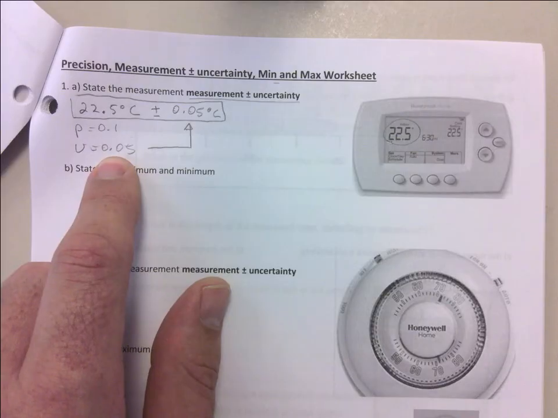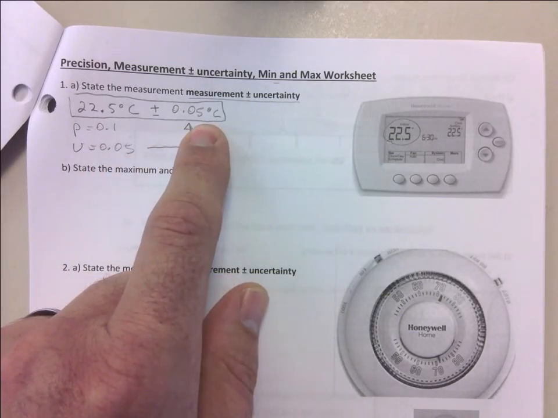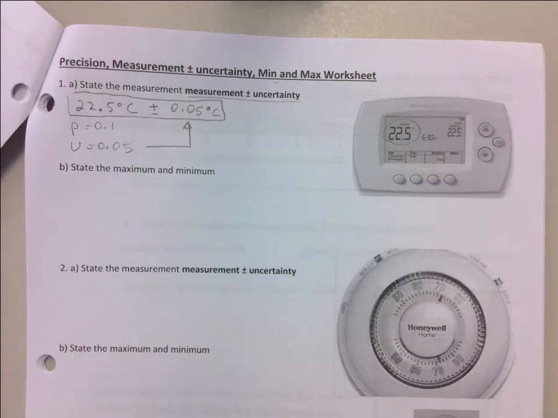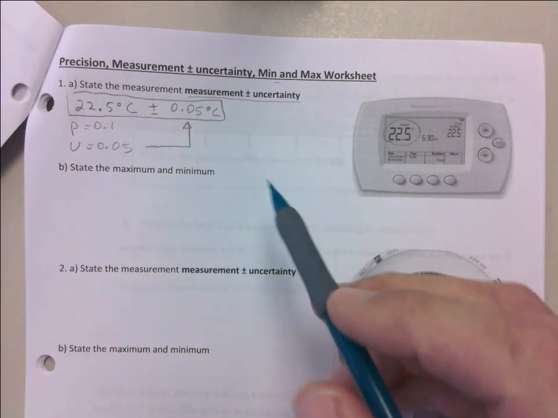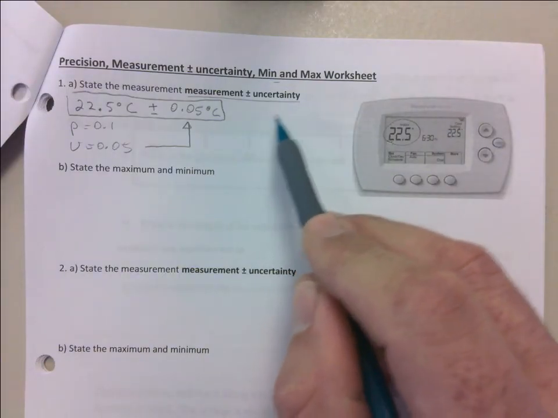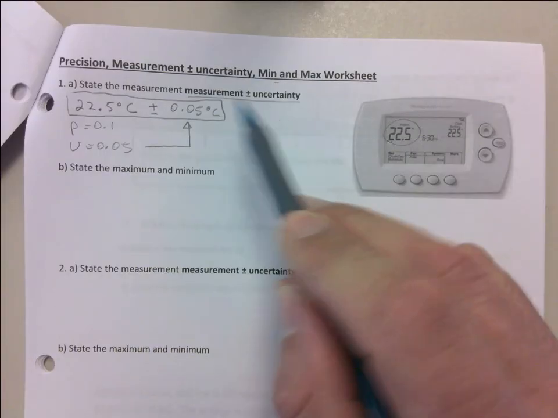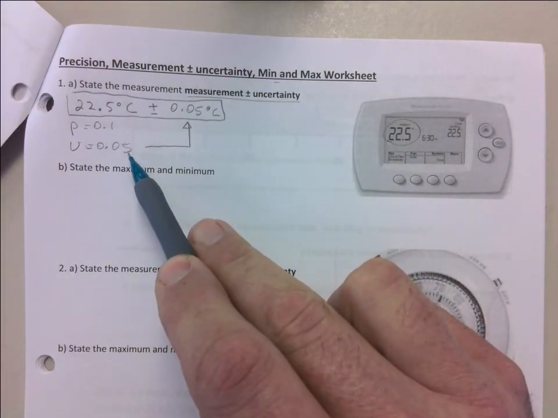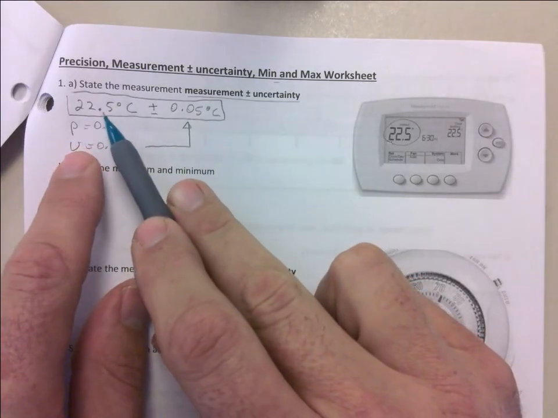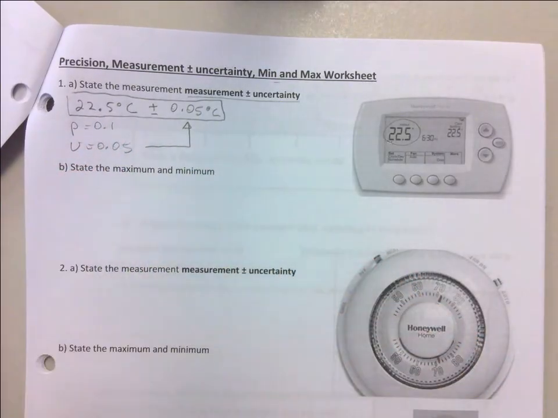And then I got my uncertainty. Sometimes, Christian, I'm giving you a different scenario. Sometimes they will tell you what the precision is on the side. You got to go off of whatever they state to come up with the uncertainty. If they don't tell you, you have to just read the number and get it off of there.